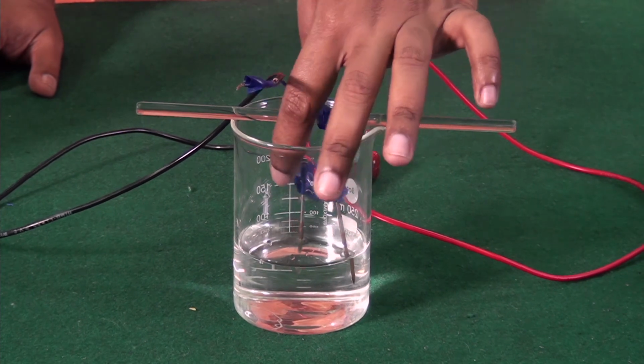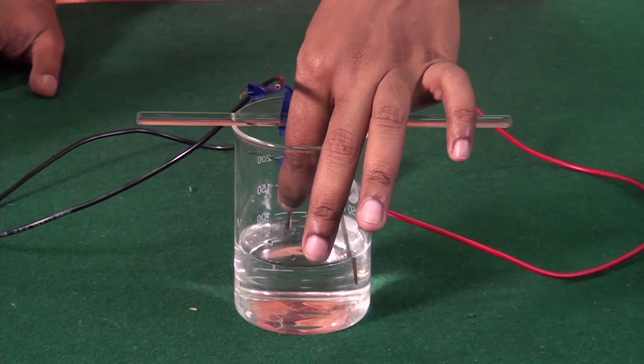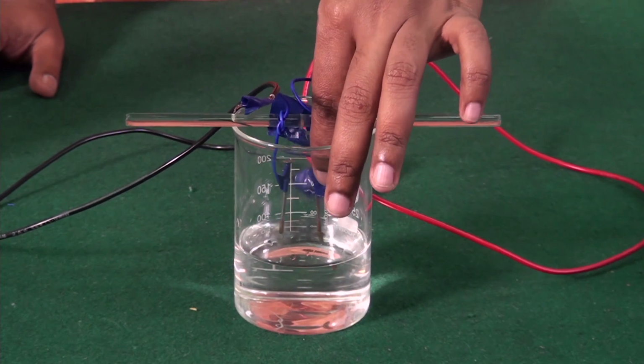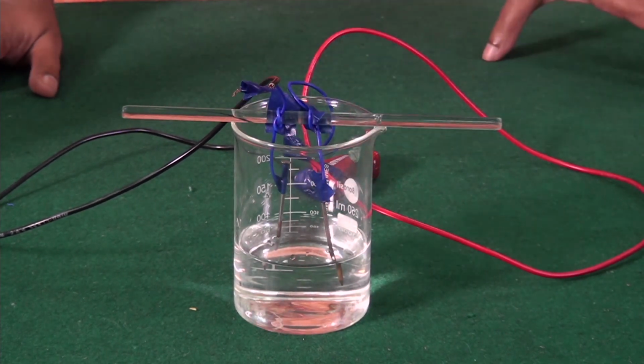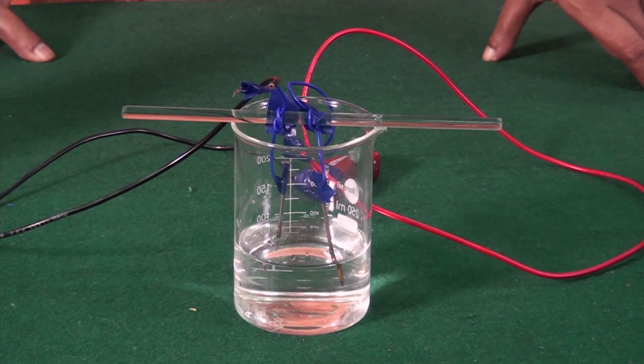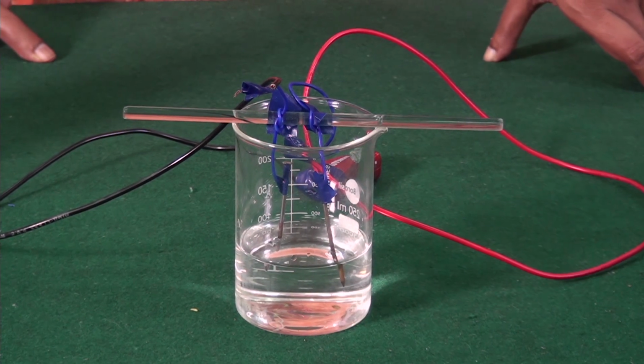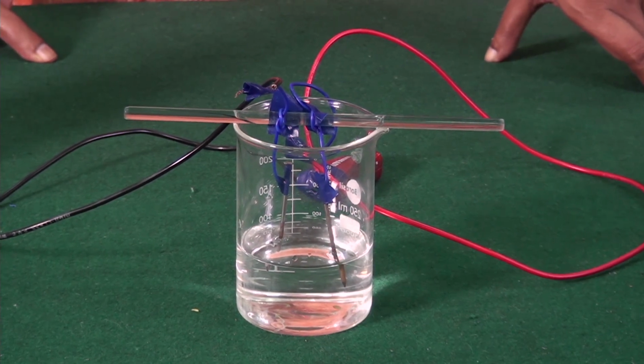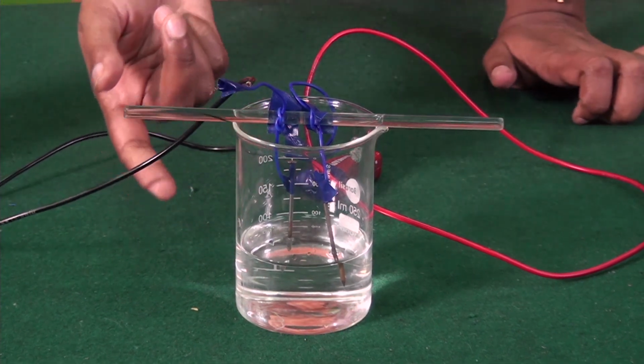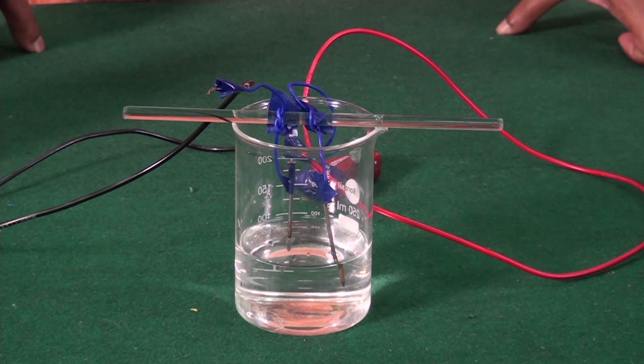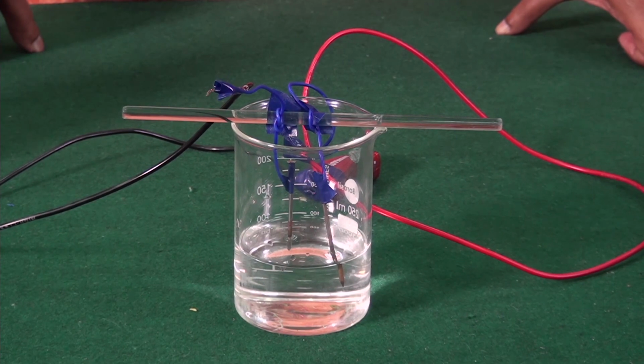Some other changes that might be seen include deposits of metals on the electrodes or a change in the color of the solution. The exact nature of the reaction that takes place would depend on what solution and electrodes are used. These are, in essence, some of the chemical effects of electric current.